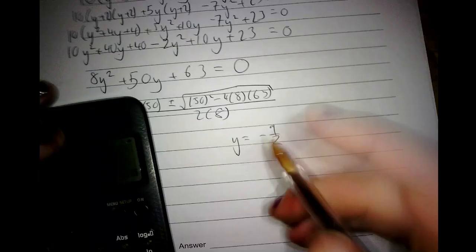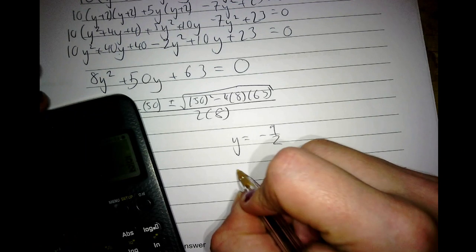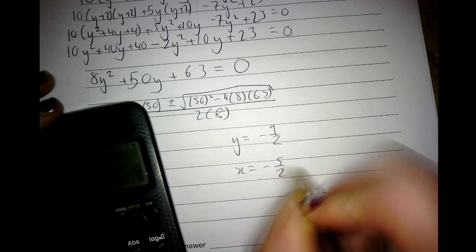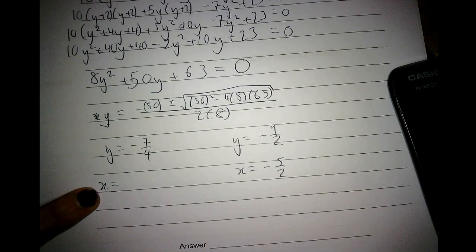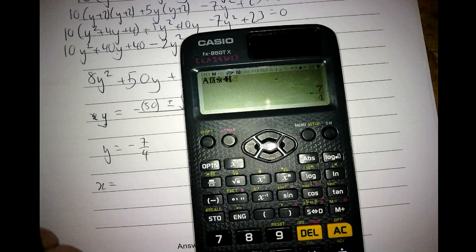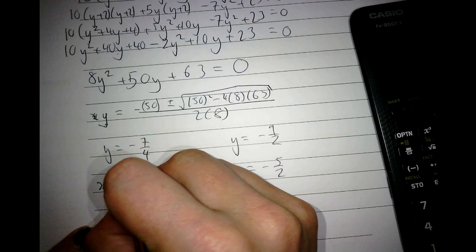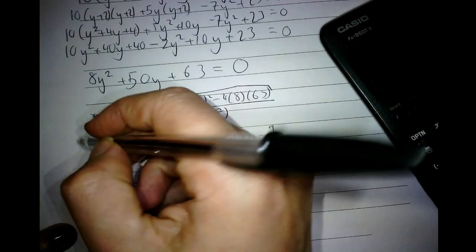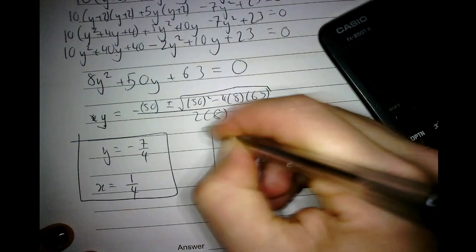Let's leave it as a fraction: x is negative 5 over 2, and for this one, negative 7 over 4 plus 2, positive a quarter, as my two sets of solutions.